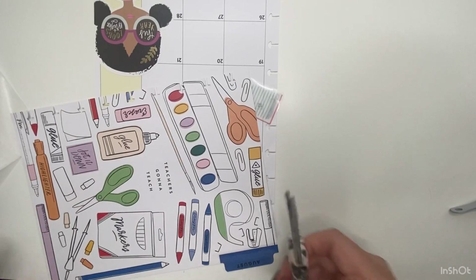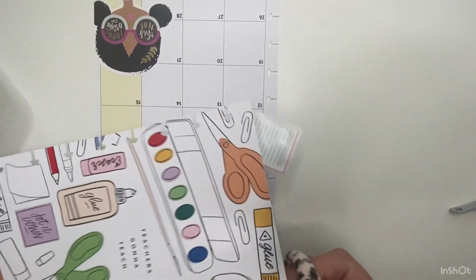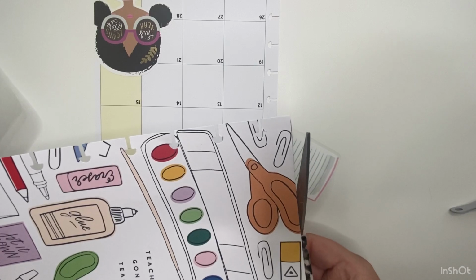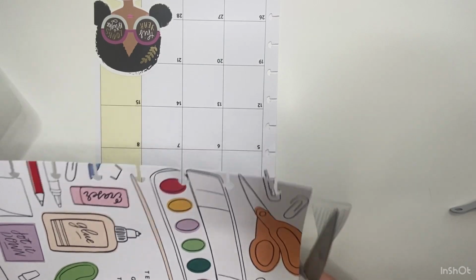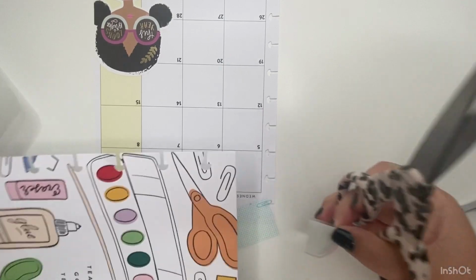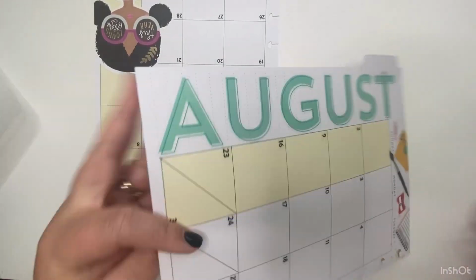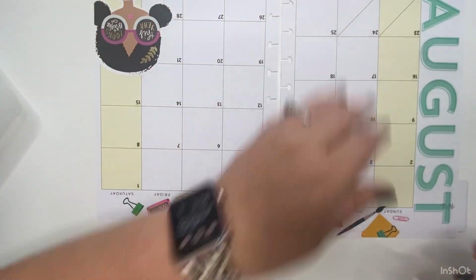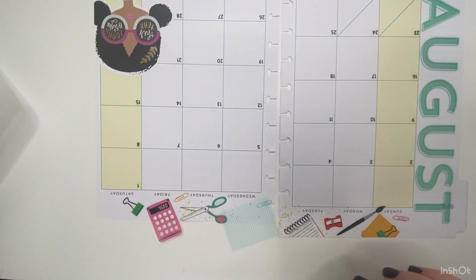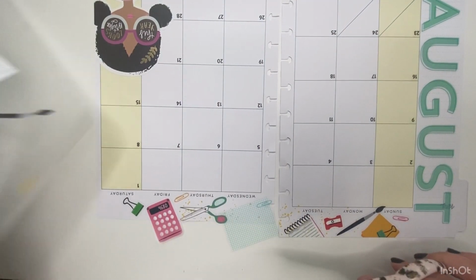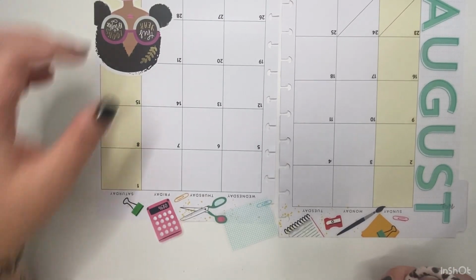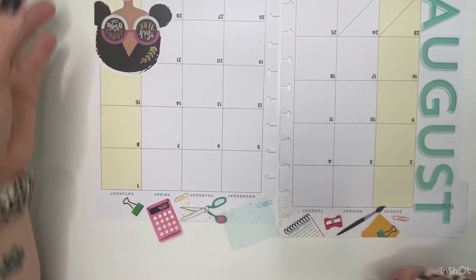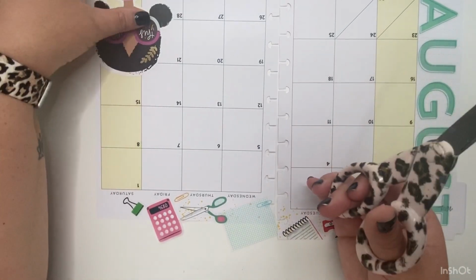And then putting it back on my wax paper. I really recommend you to use wax paper when you're planning. It helps take a little bit of the stickiness off the stickers. And obviously, right now I'm placing them over here because I know I'm going to use them later, but I don't want to be holding them the entire time.